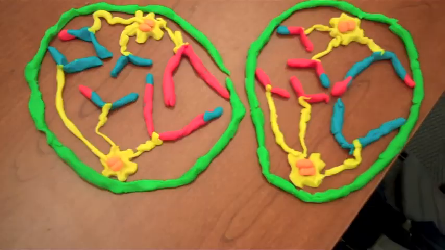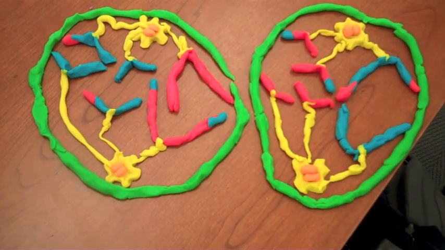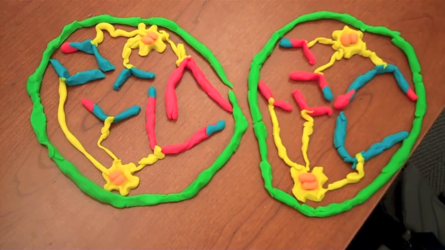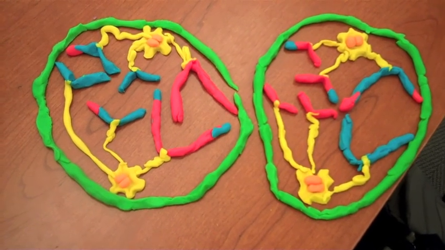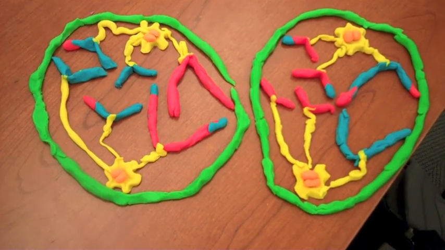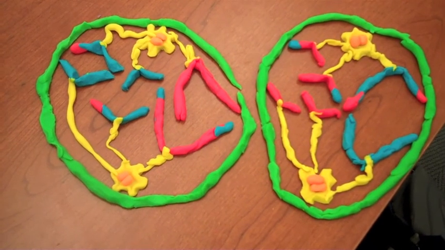Anaphase 2. The centromeres separate, and the two chromatids of each chromosome move to opposite poles on the spindle. The separated chromatids are now individual chromosomes.